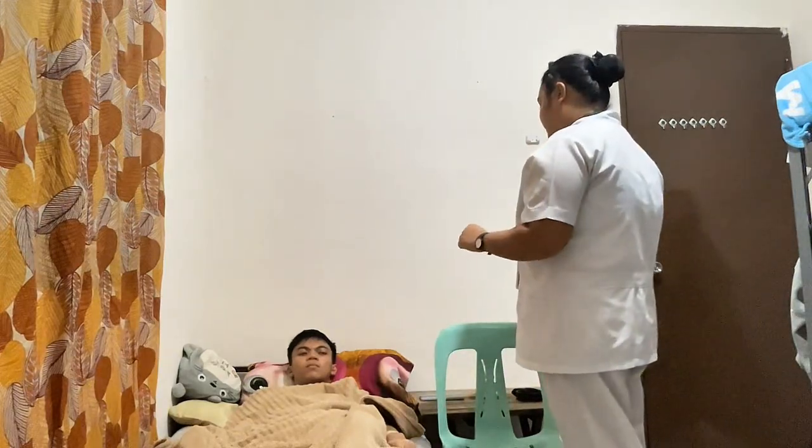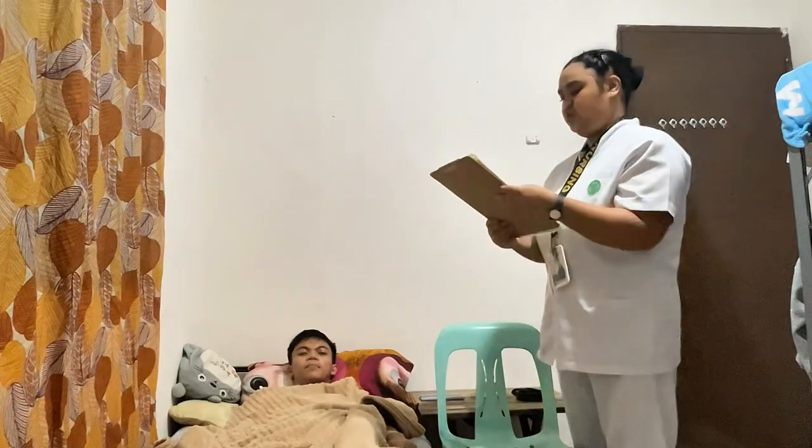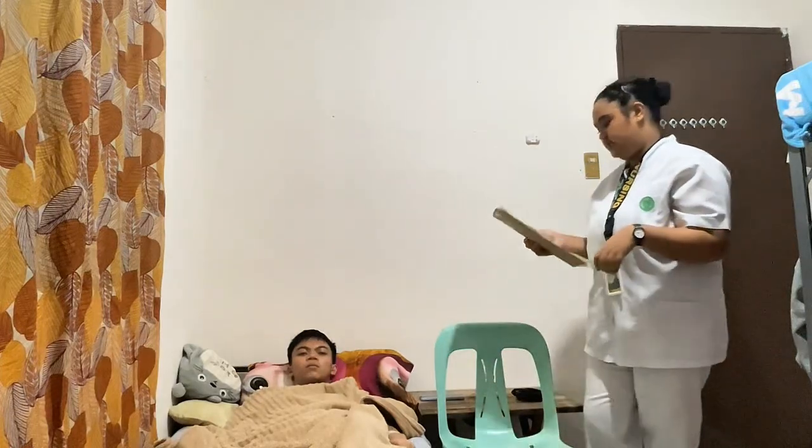Sir, are you comfortable with your position right now? Yes. So, since the patient is comfortable with his position, I will now adjust the height of the bed to the lowest position. This is to reduce the distance that the client has to step down, and lessen the risk of injury.